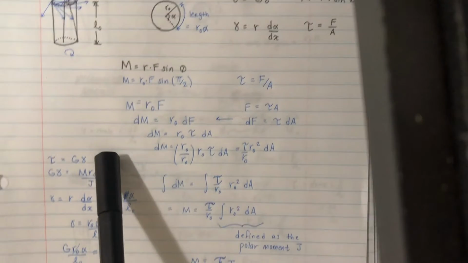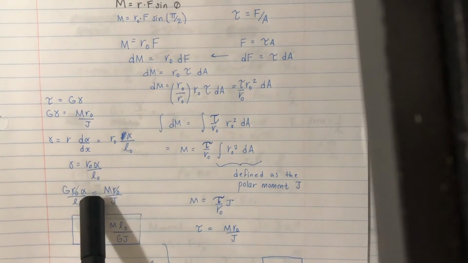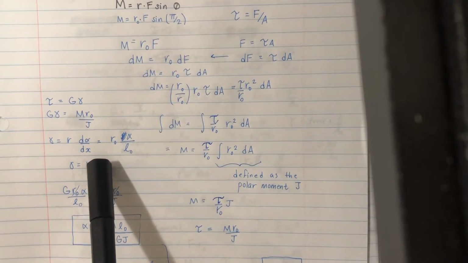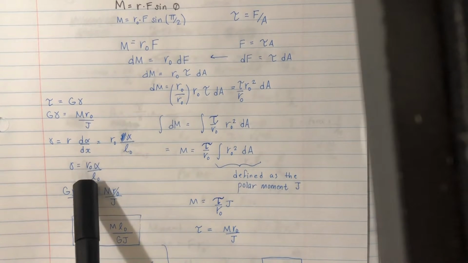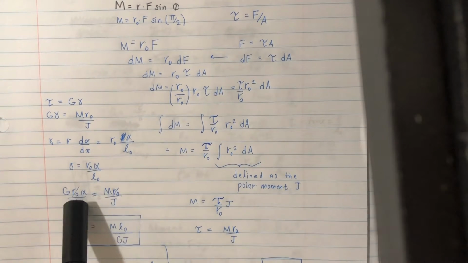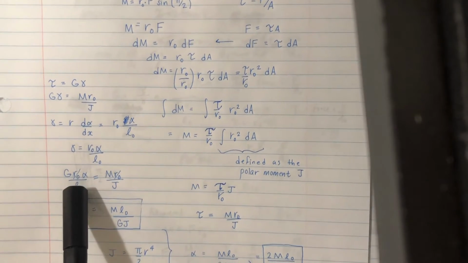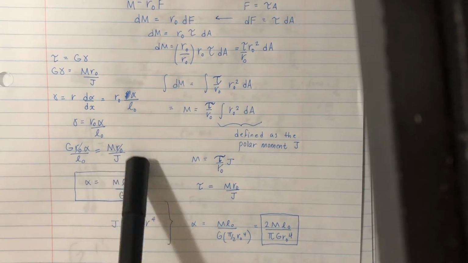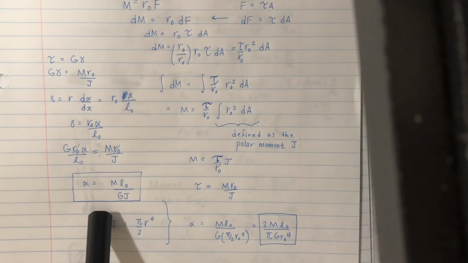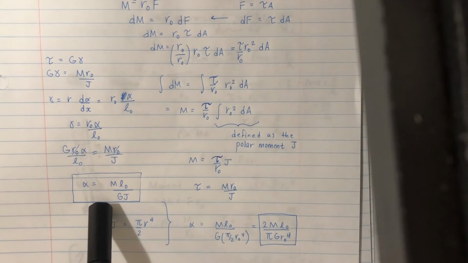So r is just r naught times alpha over L naught. So gamma is equal to r naught times alpha over L naught. And once we have gamma, we bring this equation all the way down here, and then we see that the r naughts cancel out, and if we isolate alpha, we will get our equation.